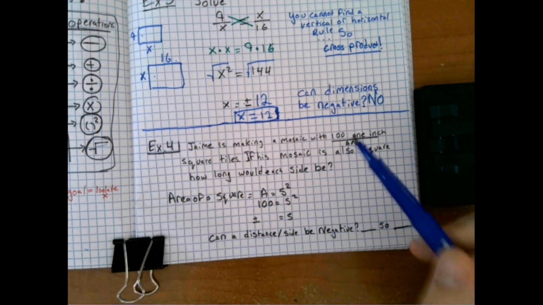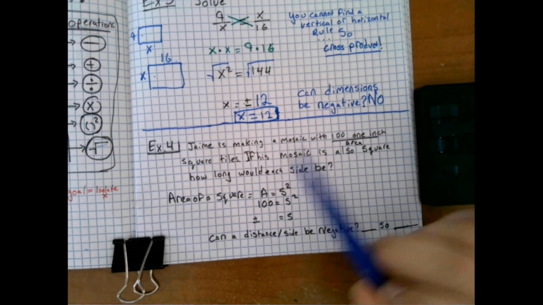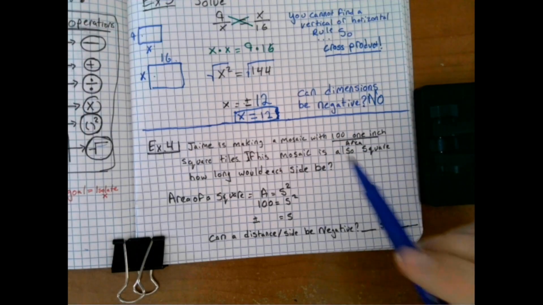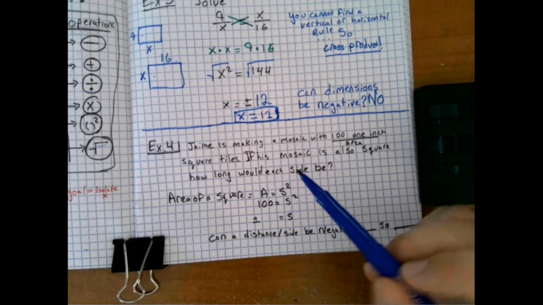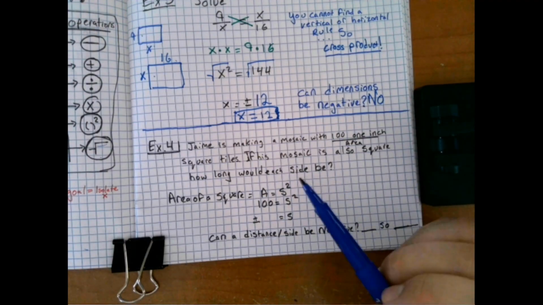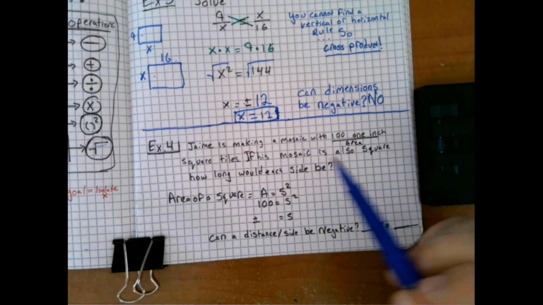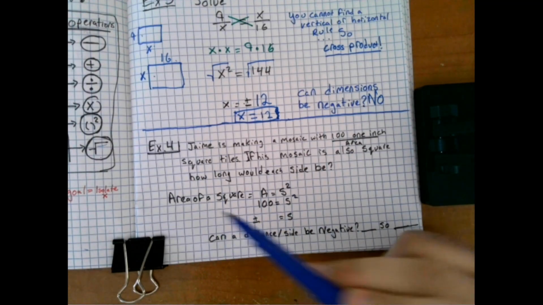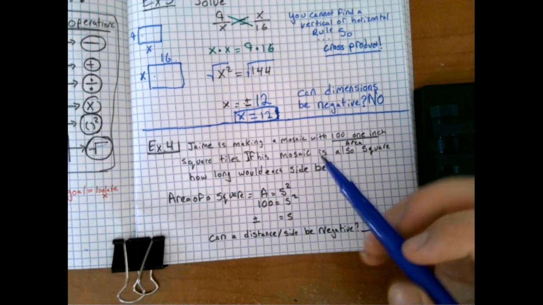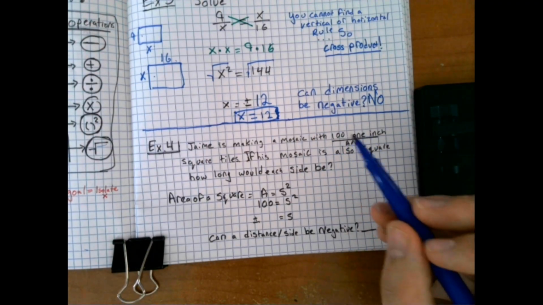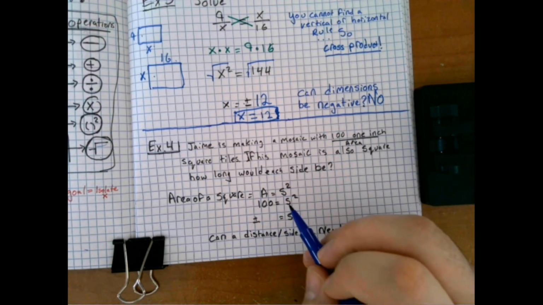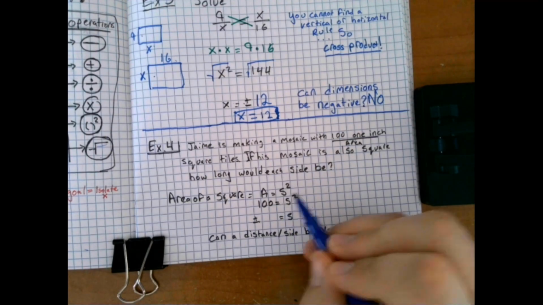So if the area of each tile is 1 square inch, and he has 100 of them, and he's making a shape by laying all those tiles down, the space covered by those tiles is going to be 100 square inches. Now, we're told that his mosaic is a square, so we can use the formula for area of a square. Area of a square equals side squared. Hey, that's a quadratic equation. Now, we can plug in that 100 for the area. We can plug in side squared for side squared because that's what we're trying to find.